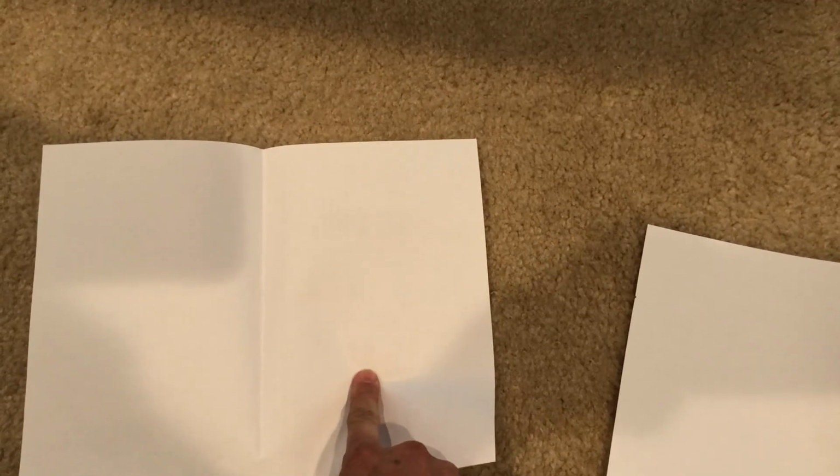Okay, so now I have taken 1 piece of paper and folded it in half, right? This is 1/2 and this is 1/2, so this is 2 halves, which is 1 whole paper, right? So this is 1/2. This is 1/2.